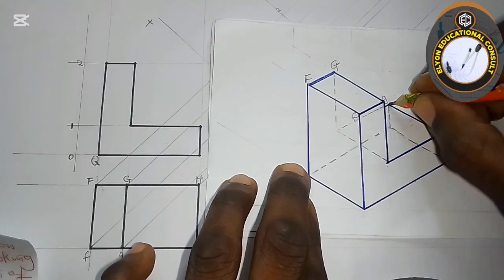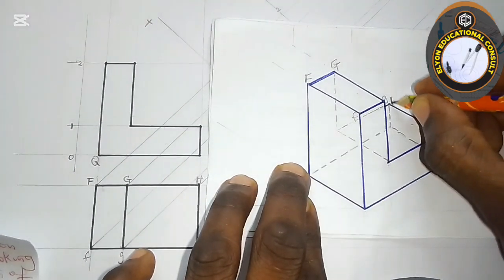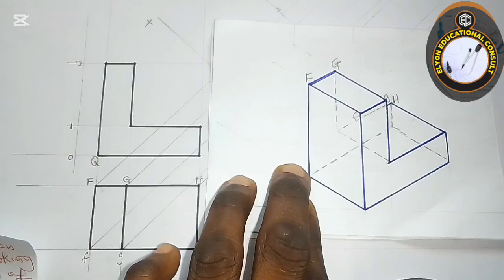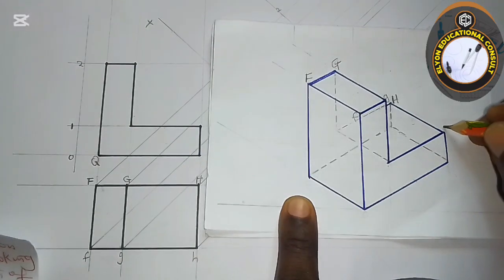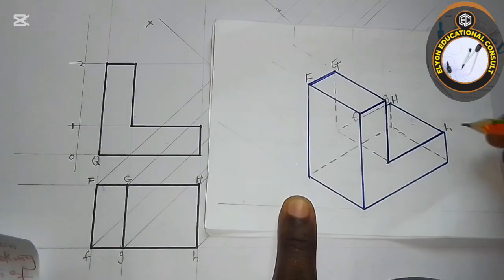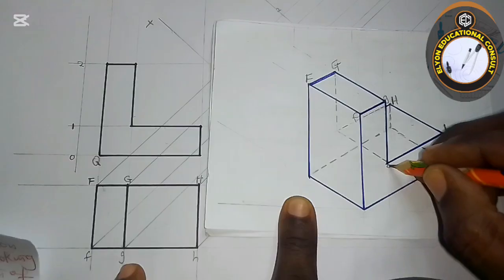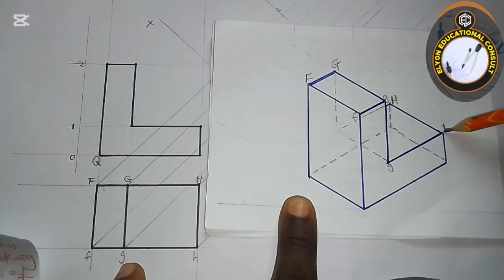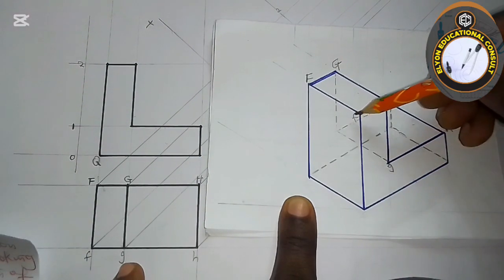Then this part here, I can have it as capital H. Then this one I have it as small h. Then this part here is my small g.